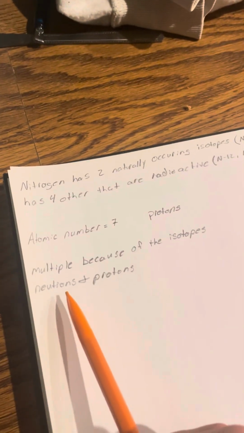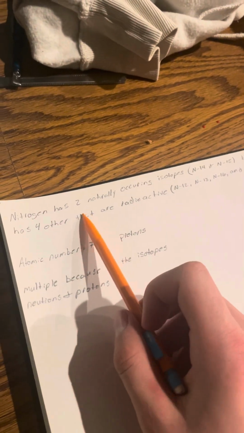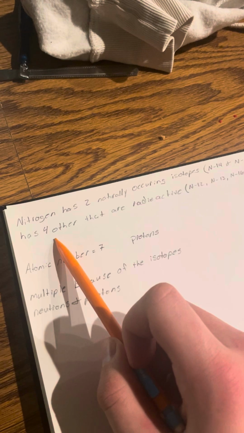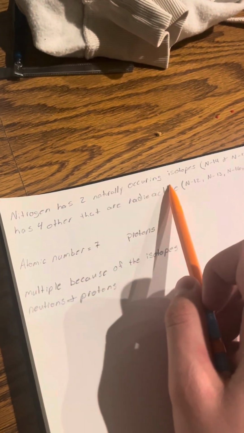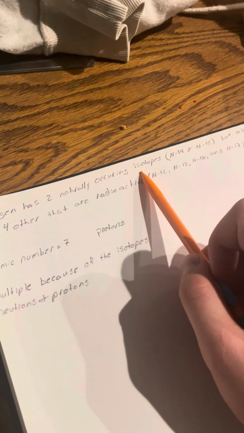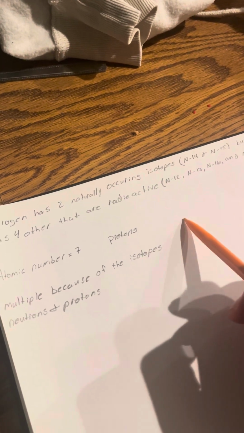So, mass number is the sum of all the neutrons and protons in the nucleus of an atom. Nitrogen has 2 naturally occurring isotopes and 4 other radioactive isotopes, so it has 6 isotopes. Isotopes are when an element has the same number of protons but a different number of neutrons.